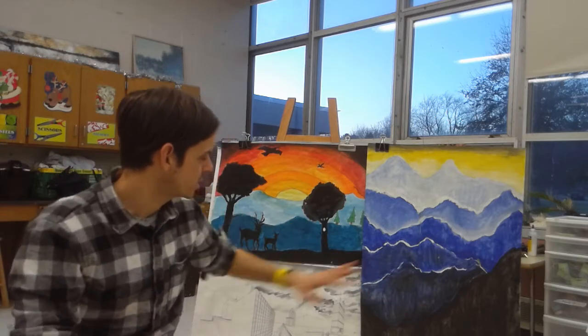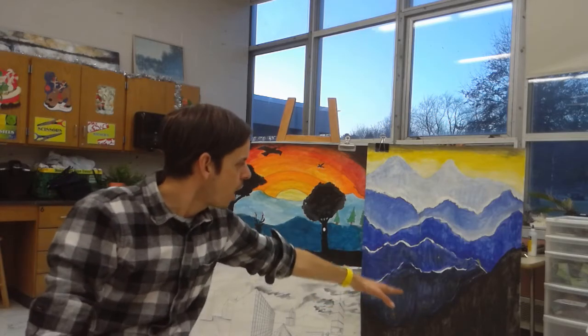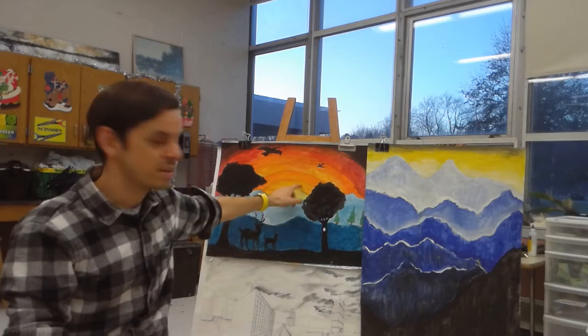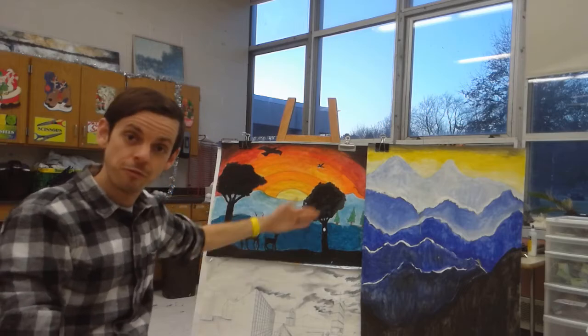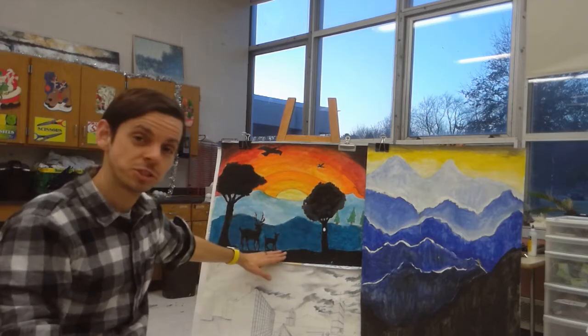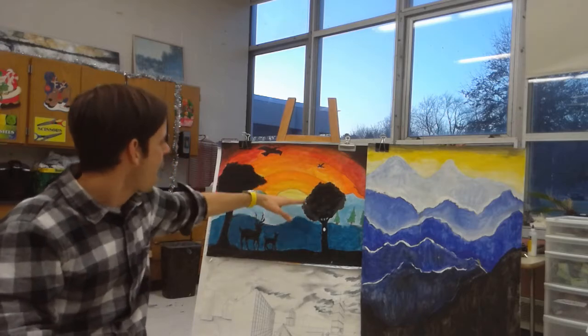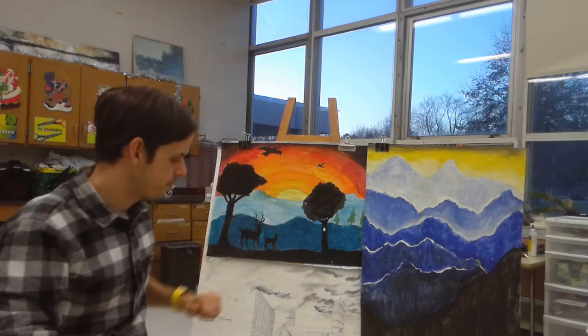So in both these paintings, I have layers, sections of ground and sky. It's nice and easy to see in this one. I've got 1, 2, 3 layers of ground: the foreground, which is closest to you, then the midground, a little bit behind it, and then the background we have the sky. I've done several layers for the sky.